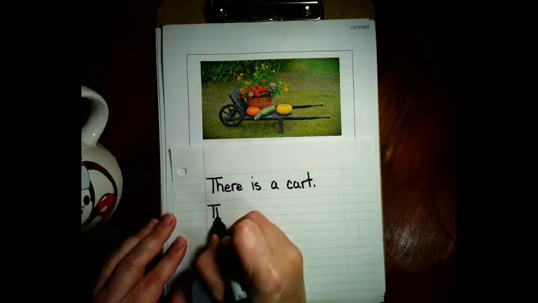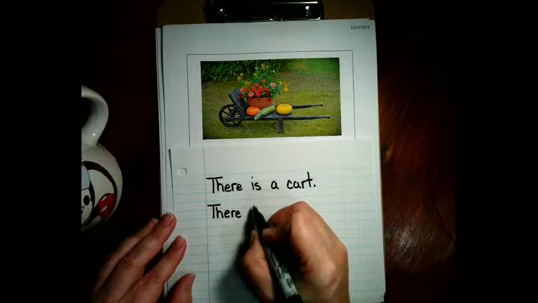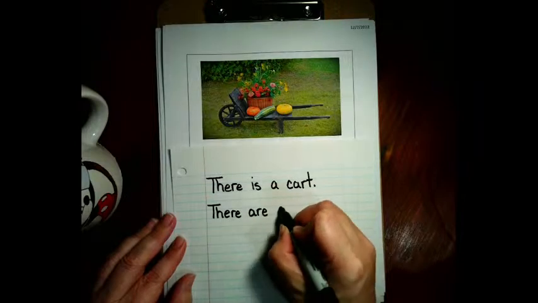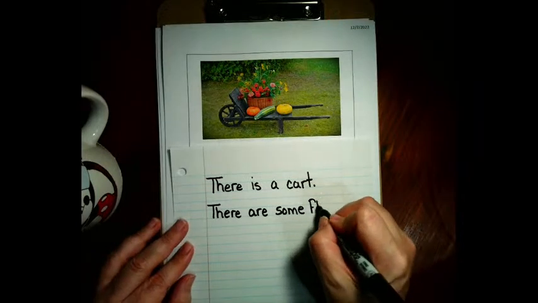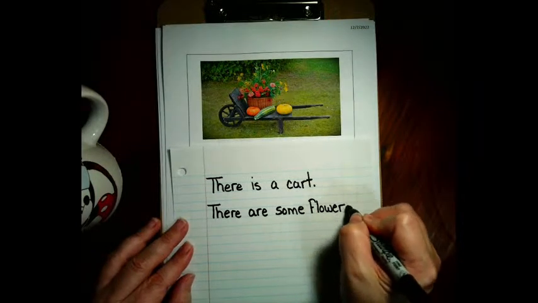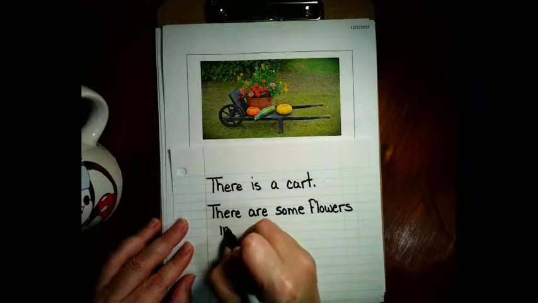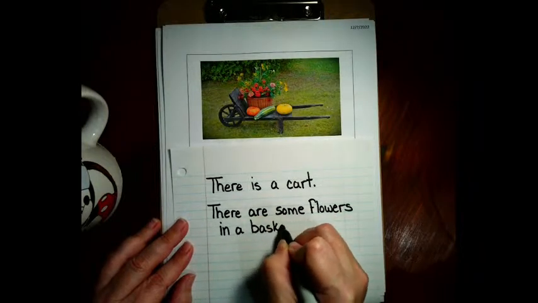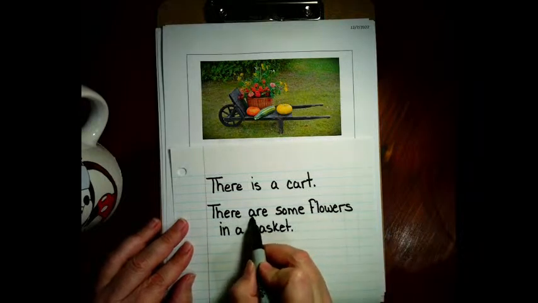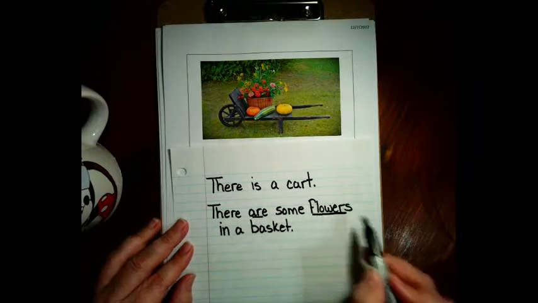There is a cart. There are some flowers. Ooh, look at this. Flowers in a basket. Okay, notice I used "there are" because my subject is the flowers.